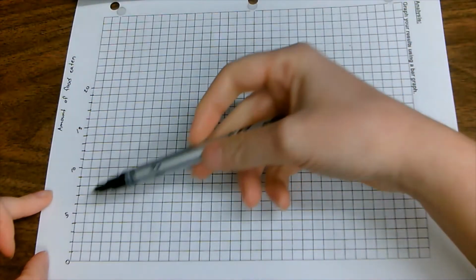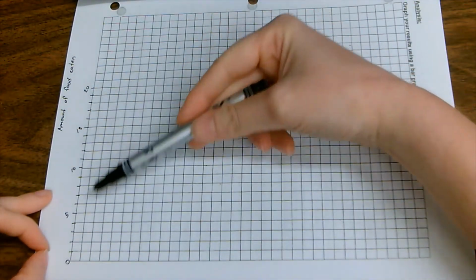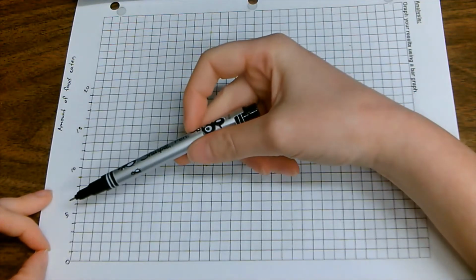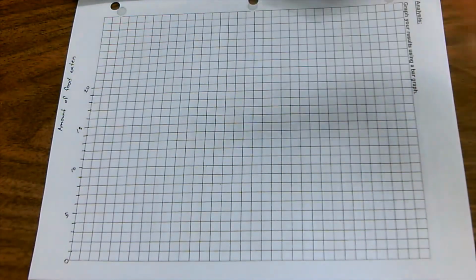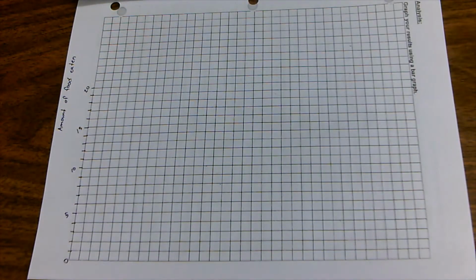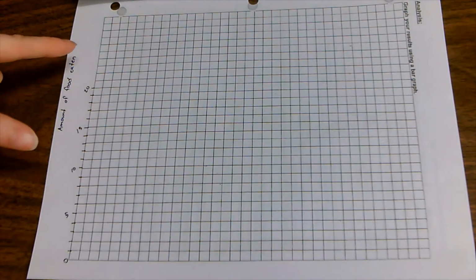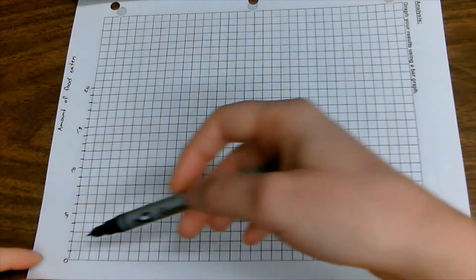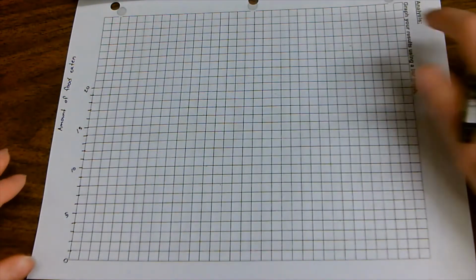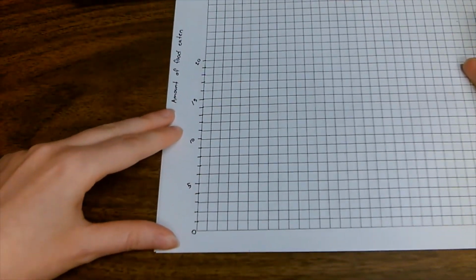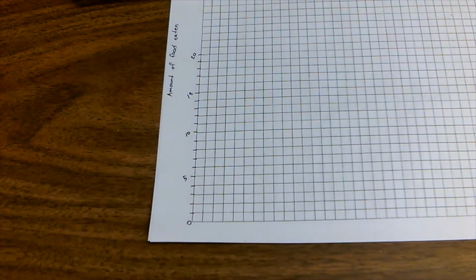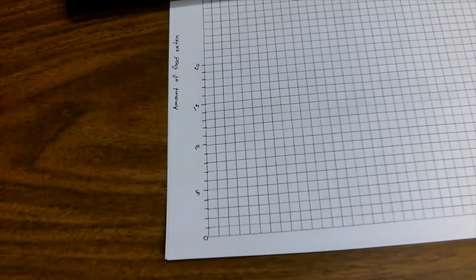Now, I didn't write each one of them. You can. The reason I only wrote every 5 is because it makes the axes less busy. Okay, so now that we've written the y-axis, we're going to set up our x-axis. I'm just going to zoom in to our x-axis so we can see that in a little more detail.